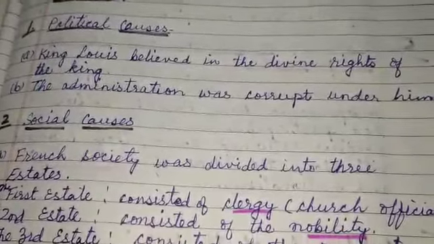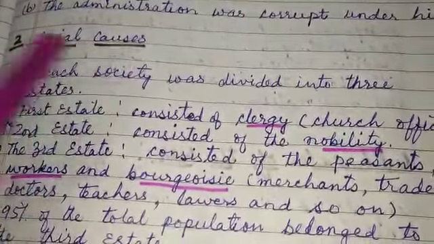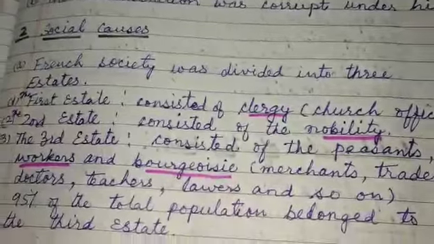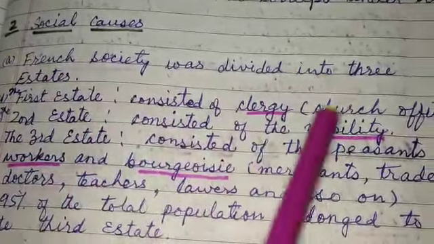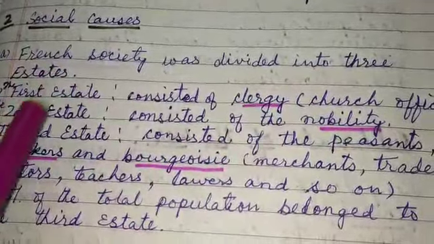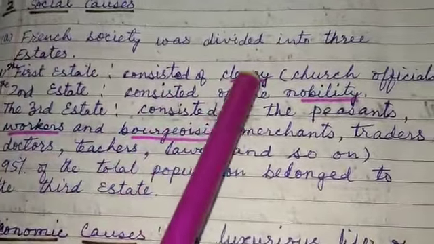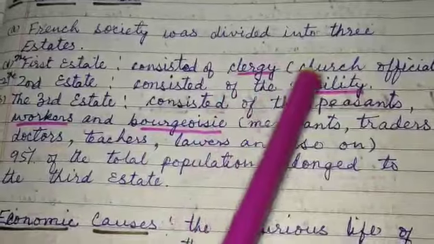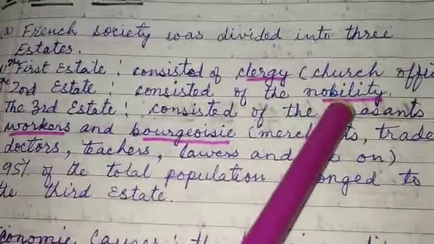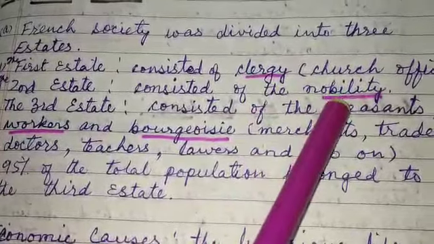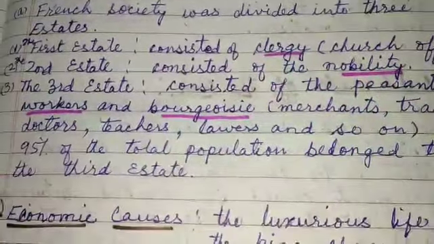After this, children, I shall see the social causes. Among the social causes, first let's see the society of France. The French society was divided into 3 states. First state consisted of clergy. Clergy means the priests, the church officials. And second state consisted of the nobility. Nobility means the nobles of the king and his officials.